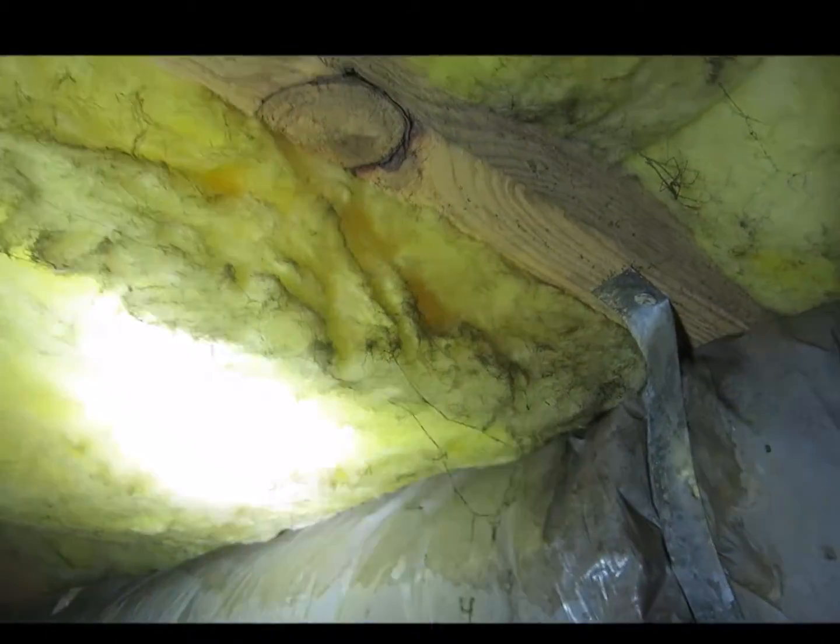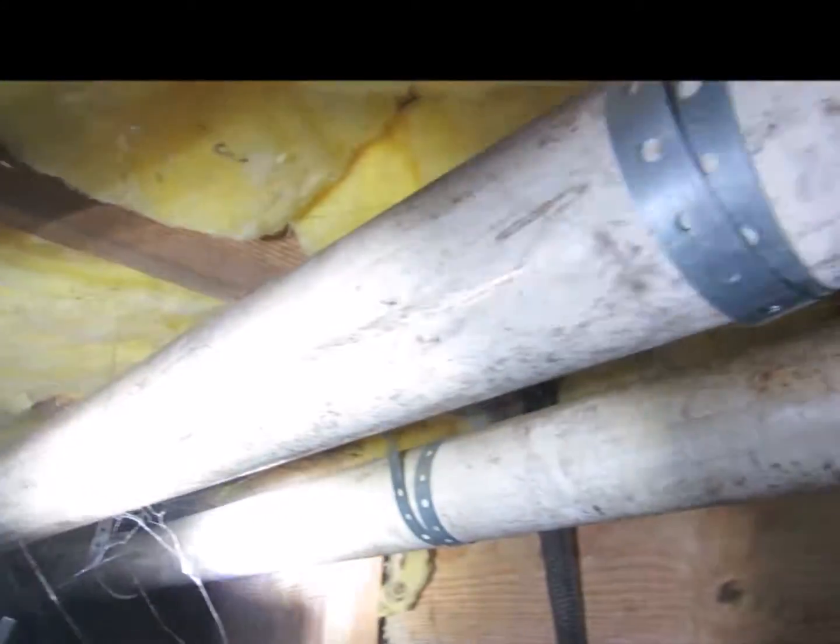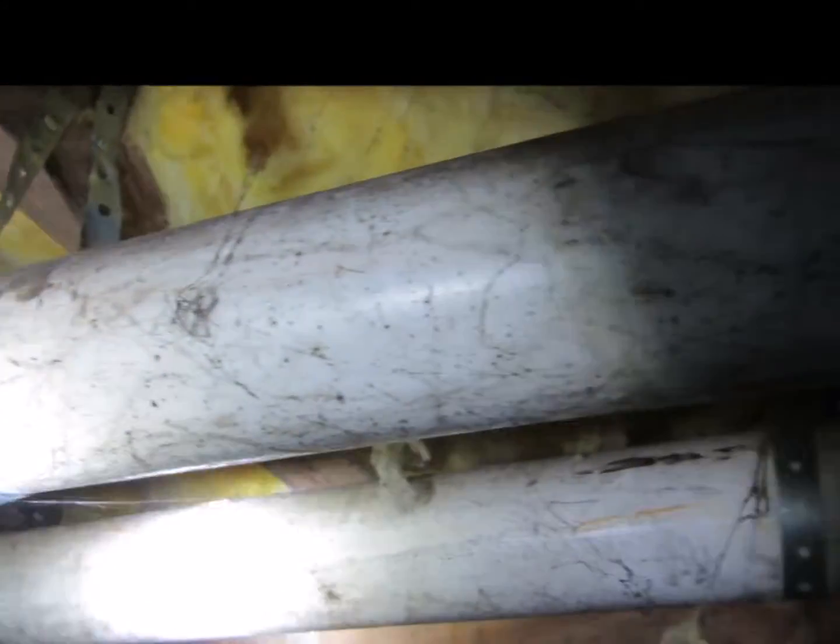The reason all this insulation is so discolored is because sometimes it is full of droplets of water and it's holding the dust. And that's the other reason why the plumbing also has mold growth on it, because at times it's condensating.